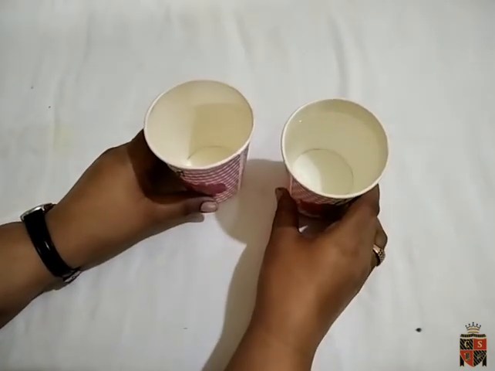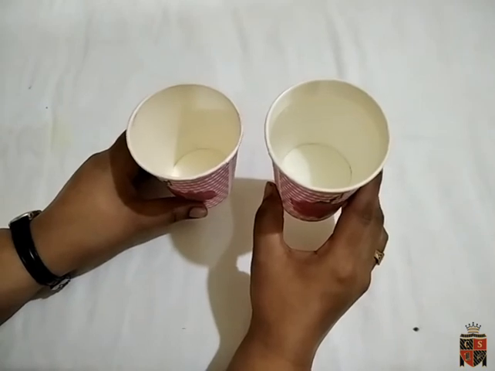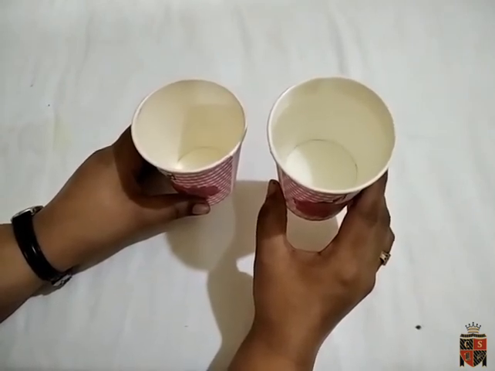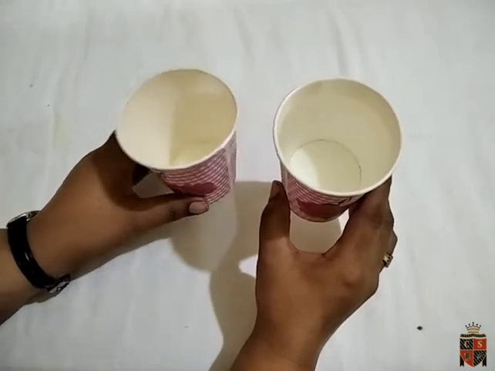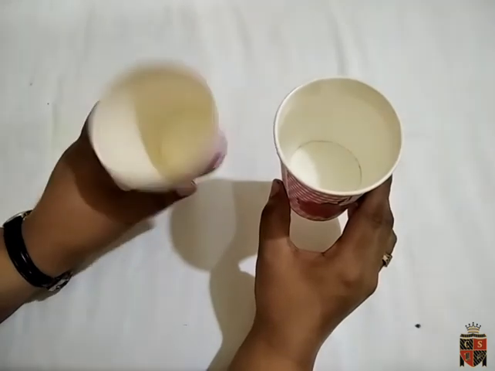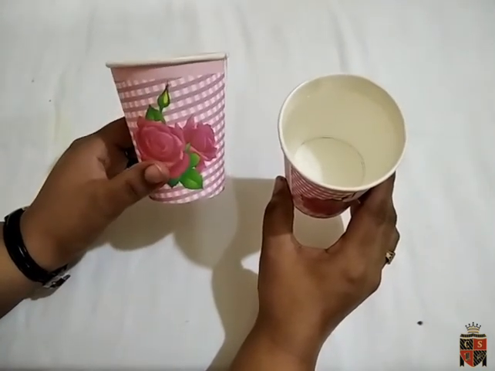And when we hold both these glasses, we can feel this water glass is heavier than the empty one, and I can move this empty glass very easily because it's light in weight.